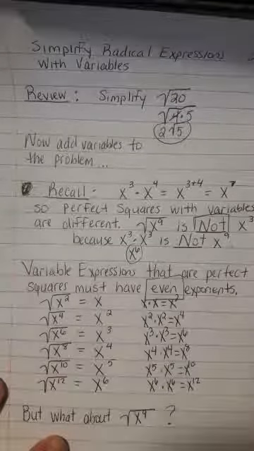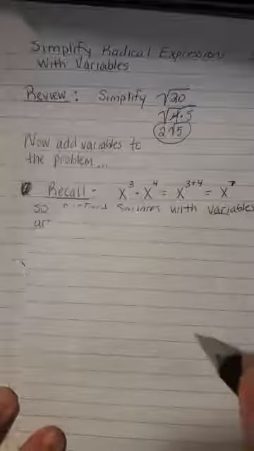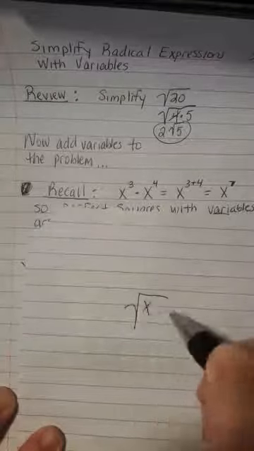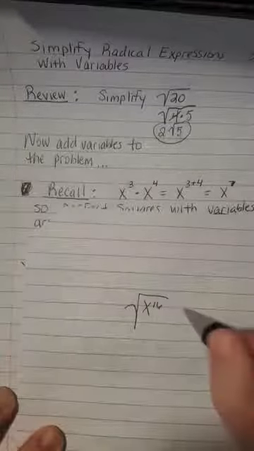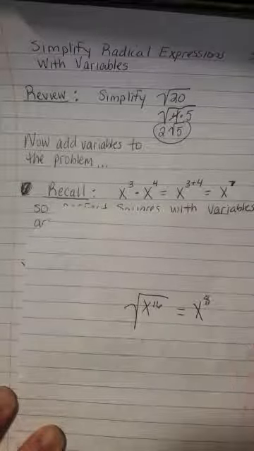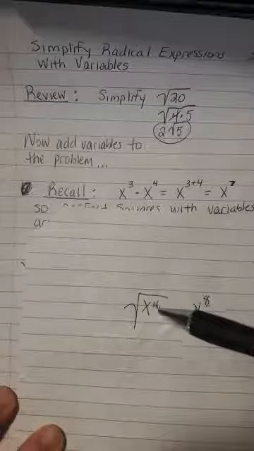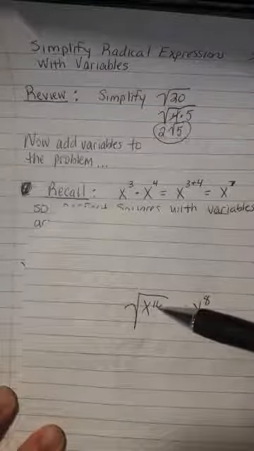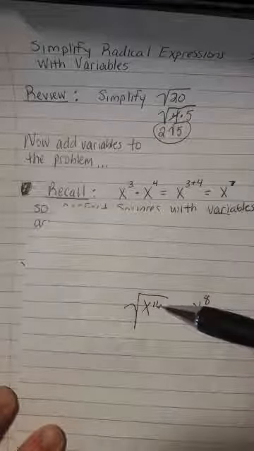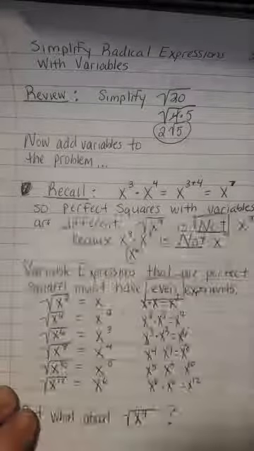Let's see. If I asked you what is the square root of x to the 16th, you just half the 16 and it's going to be x to the 8th. Okay? So anytime you have an even exponent on your variable, that is a perfect square, and to get your answer, you just divide that by 2 or half it and get something like this, x to the 8th.